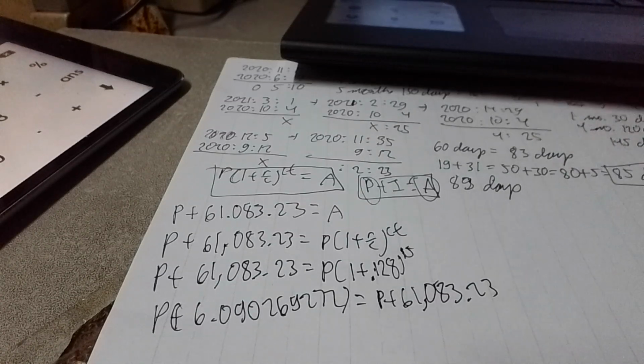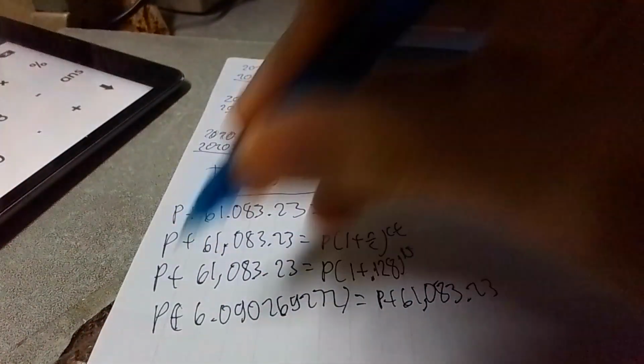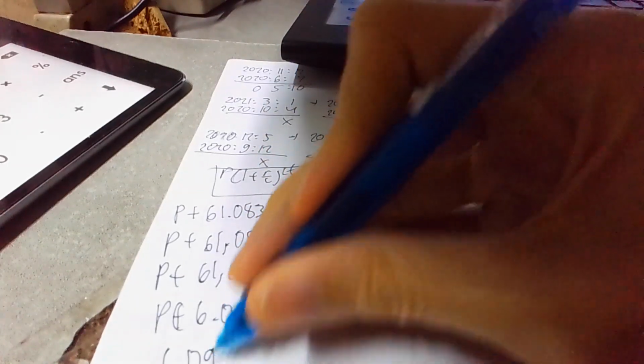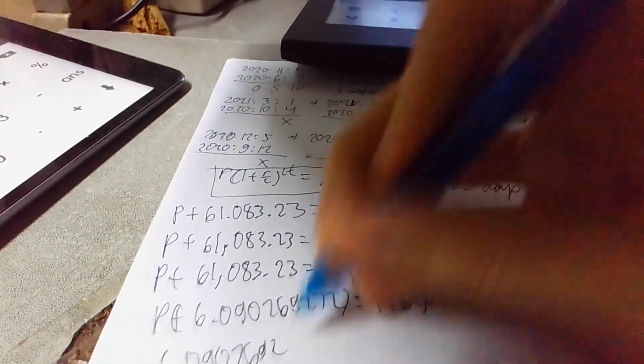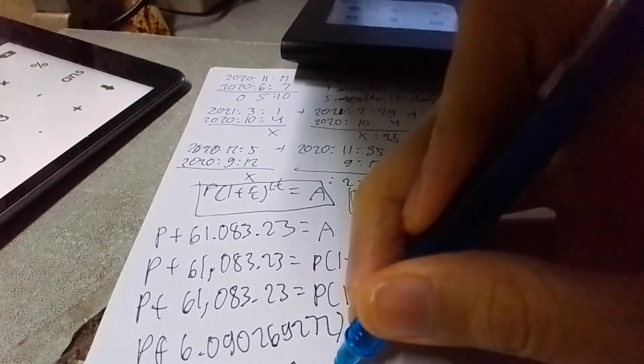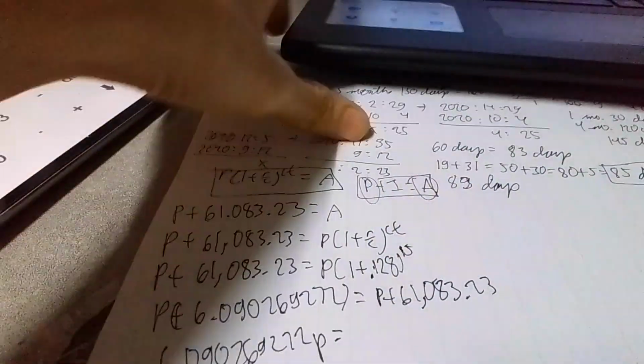Actually, you can distribute the P. The P here is being multiplied to your answer here, right? So, you have to distribute P, which then brings you to 6.090269272P.